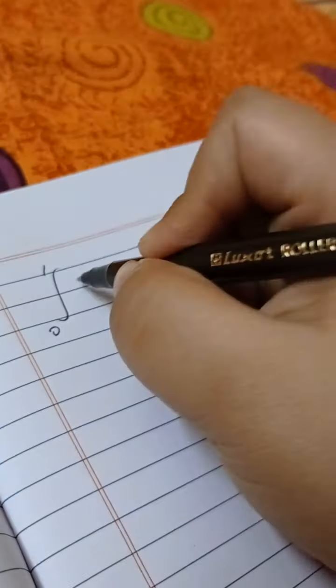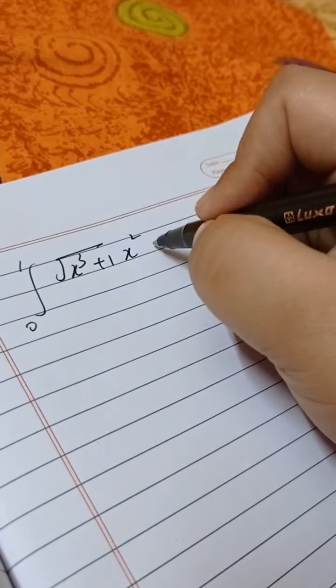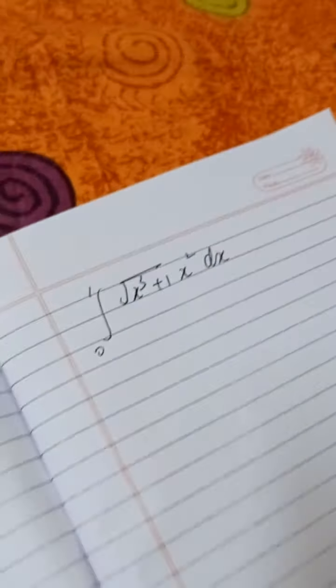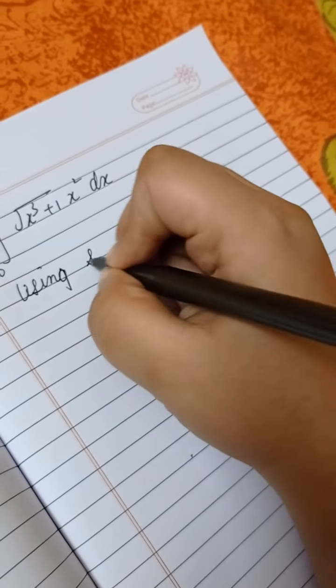I'm writing it as x square under root x cube plus 1, and that will become dx. Now we have to integrate this one. For this I'm using the simple substitution method.